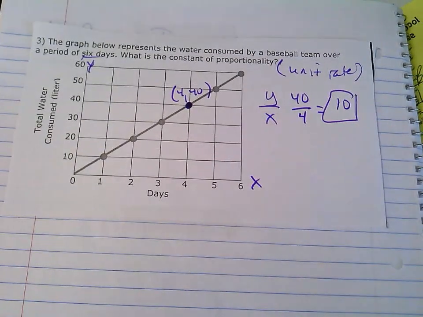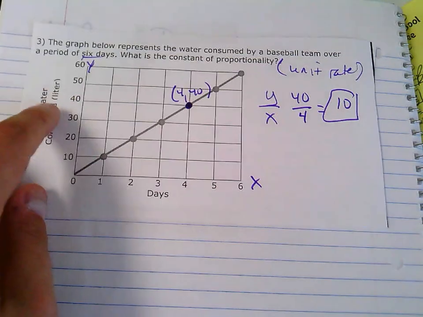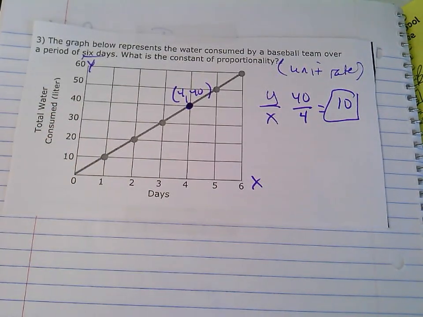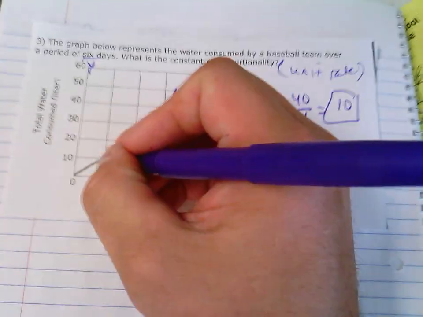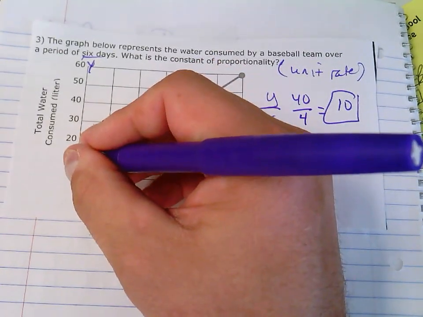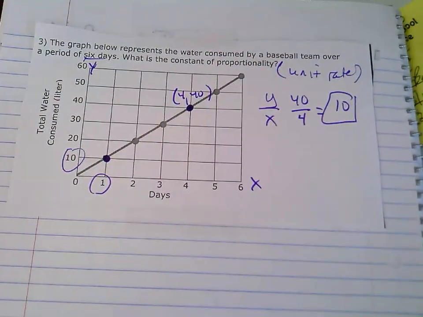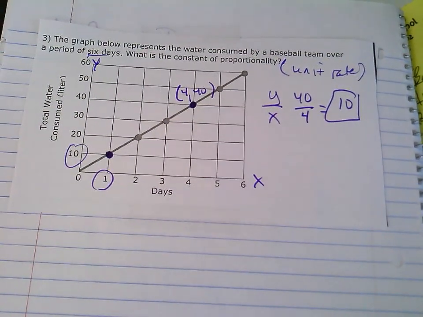So the unit rate is 10 liters per day. That's how you find the unit rate. Also notice you probably could have used this other point, where you see the 10 and the 1. There's a little trick to this, and during the practice time we'll discuss that with you. At this point, there's a worksheet that we'll be working on together.